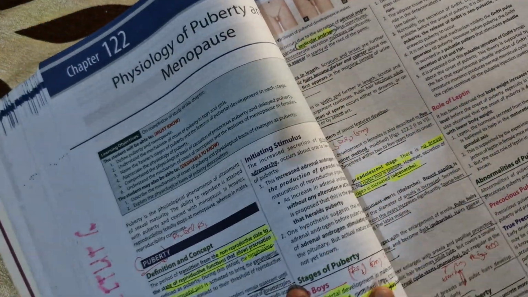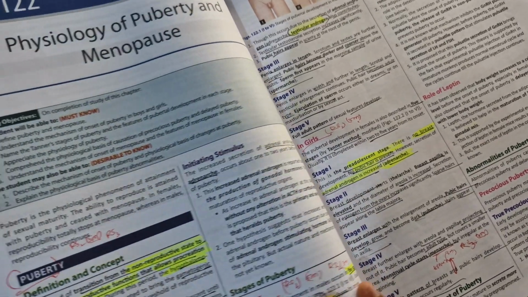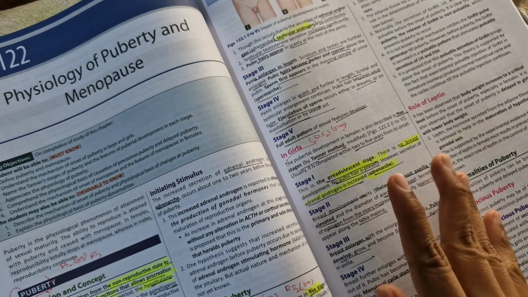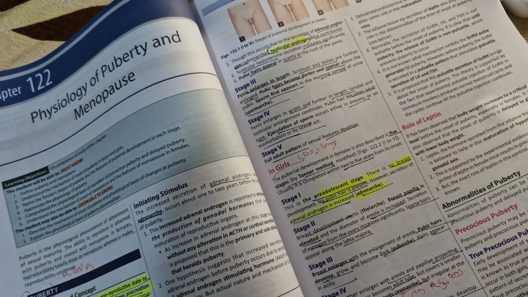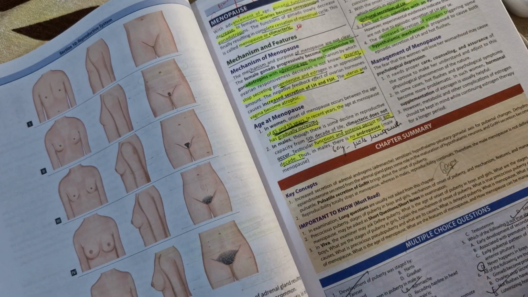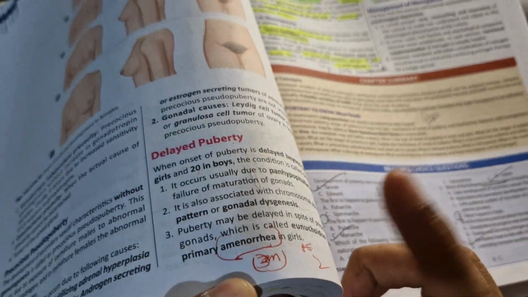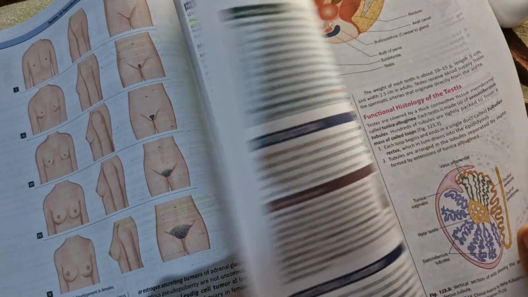And from the next chapter, that is physiology of puberty and menopause, puberty, the stages of puberty are important in boys and girls also. That's important for 5 mark question, or they may ask for 3 mark question. And menopause is important for 5 mark question. Amenorrhea is important for 3 mark question. In other chapter, you will get detail. Only these 3 questions are important from this chapter.